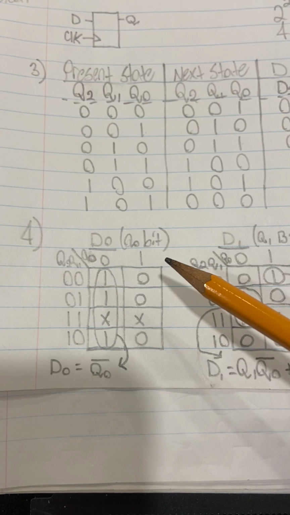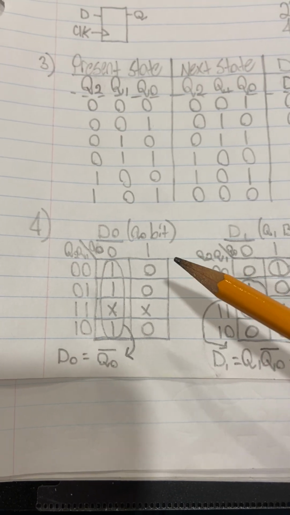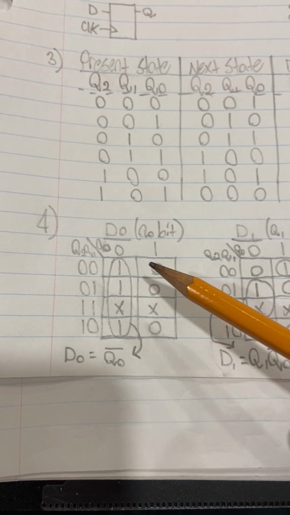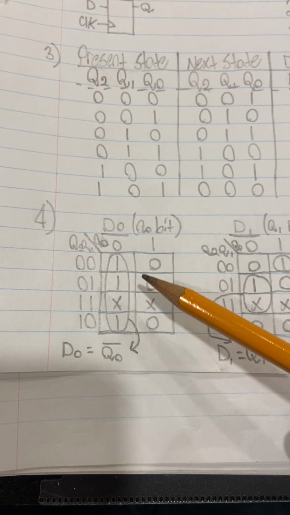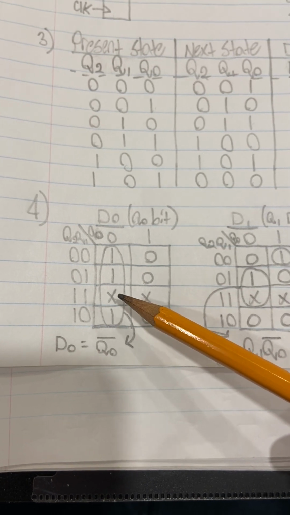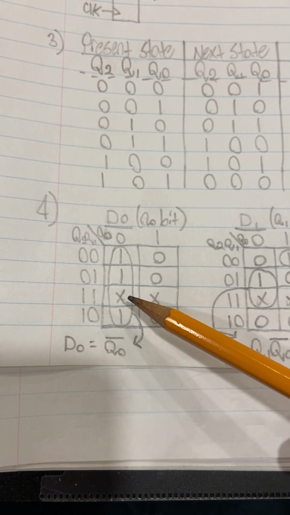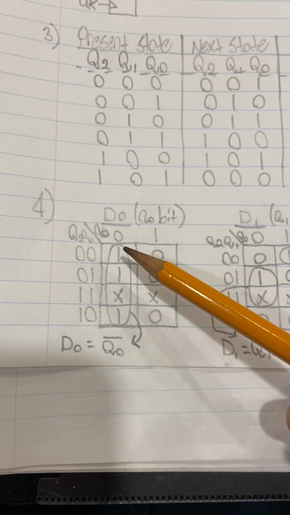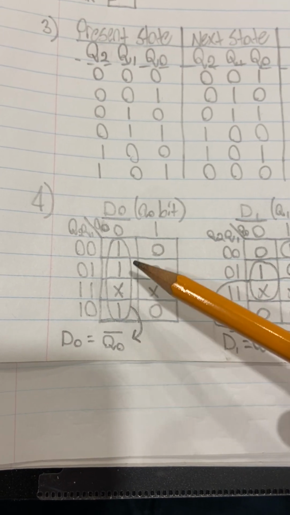And once we have done that, we can use our grouping knowledge to group elements that are high together. So in this case, this is a don't care, so we could claim it as a 1. And then this is high. These are all high. So we can group these 4 together.